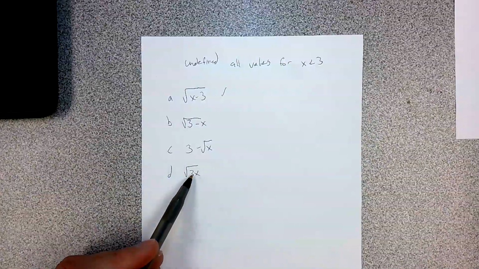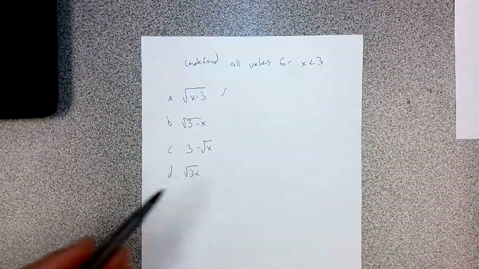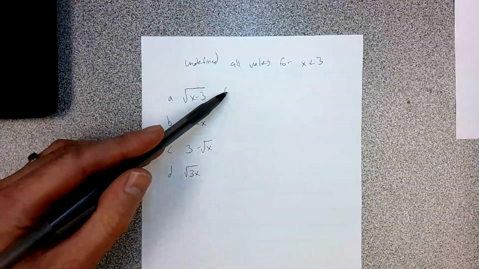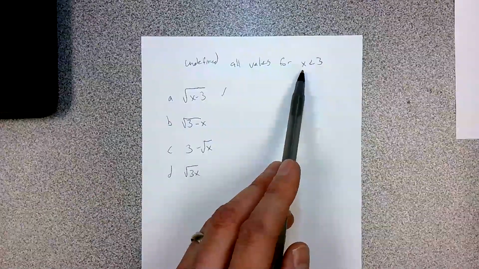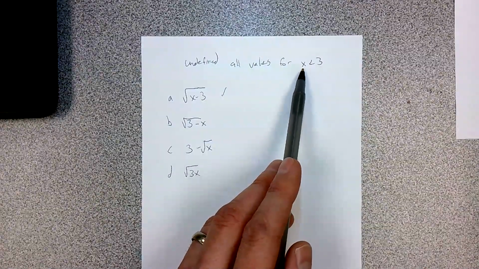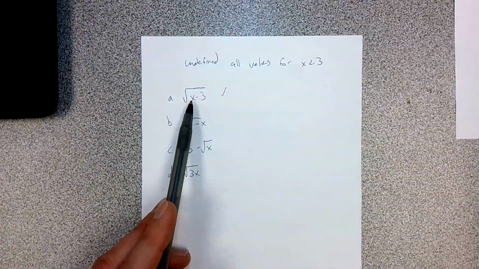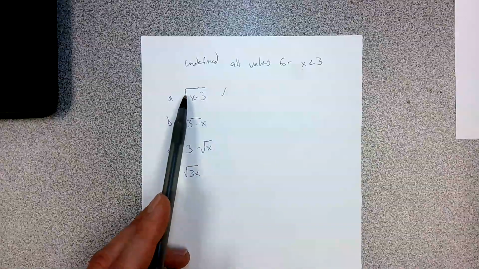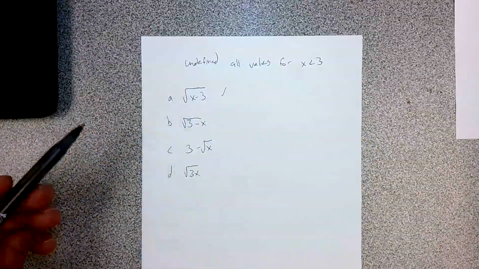Again, if x is 1, 3 times 1 is 3. The square root of 3 is a number. We can do that. So it looks like this is the only one that's undefined so far. I'm going to pick a smaller value for x, though. We're going to test the negatives. We'll try negative 2, maybe. Negative 2 minus 3 is negative 5. You still can't take the square root of a negative. So that's still undefined.